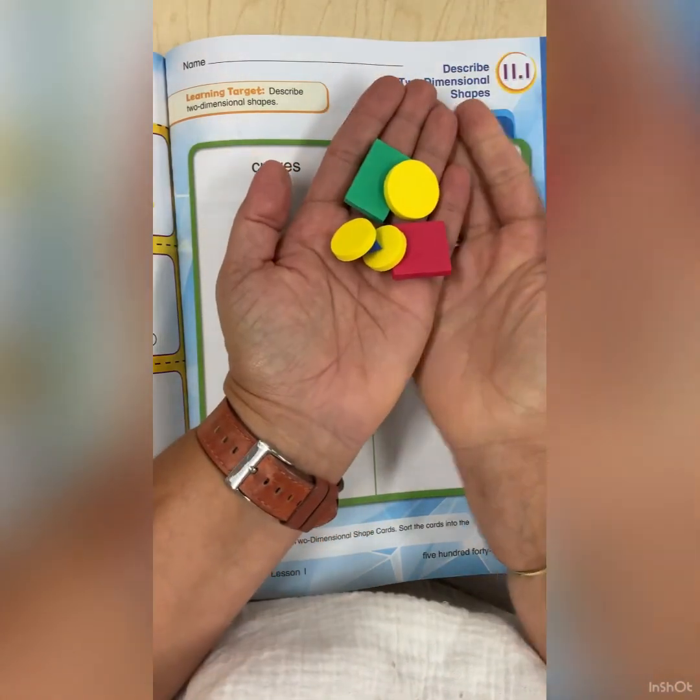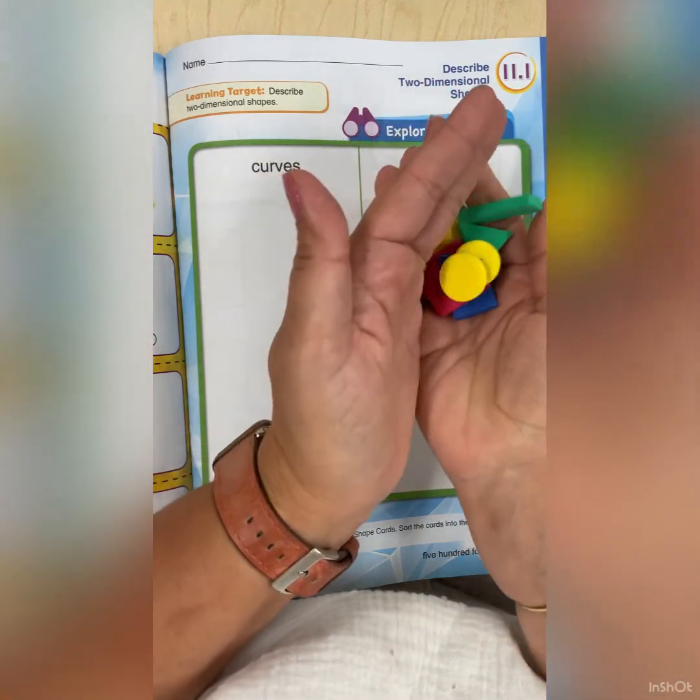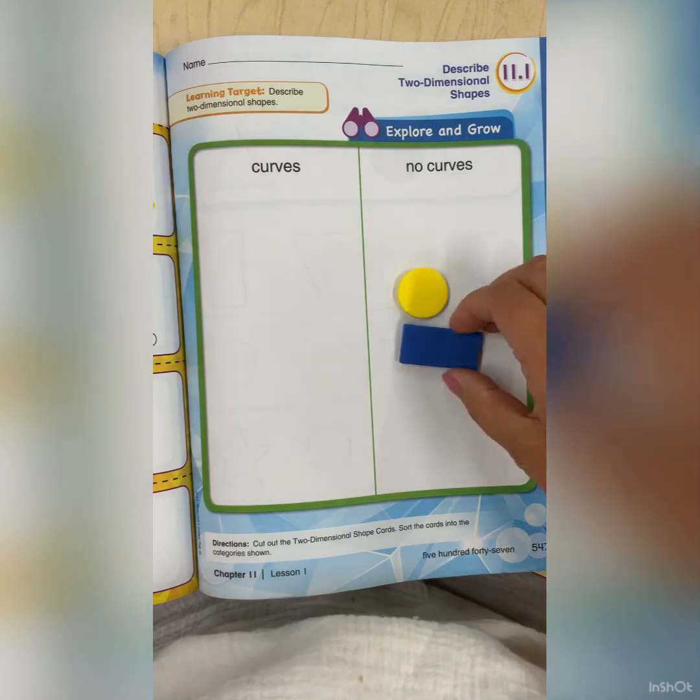In your math book today, you're going to do an activity where you're sorting shapes that have curves and no curves. In your math little box, you're going to get some foam shapes that look like this. You're going to use these shapes today to do your sorting. So let's look at these shapes. Some of them have curves, and some of them don't have curves.